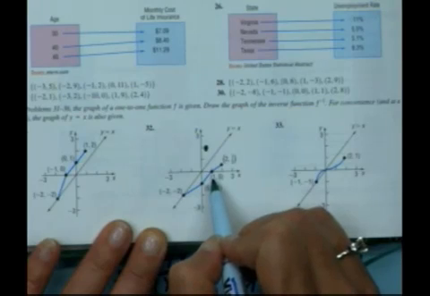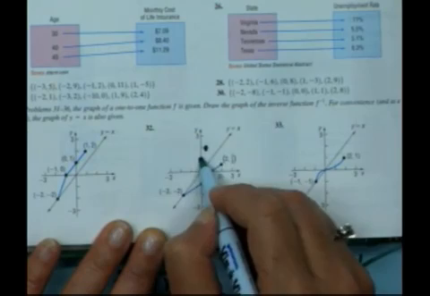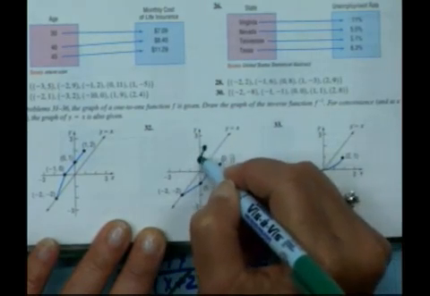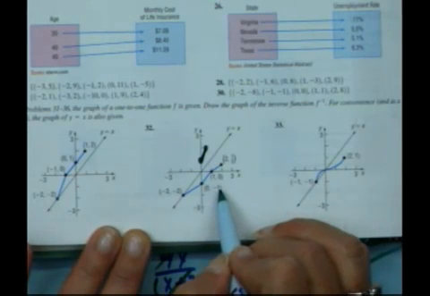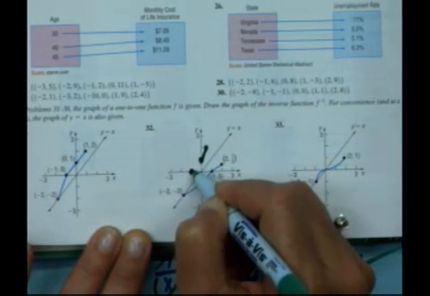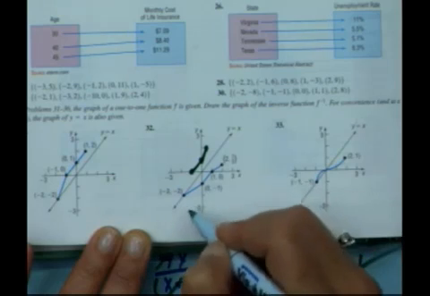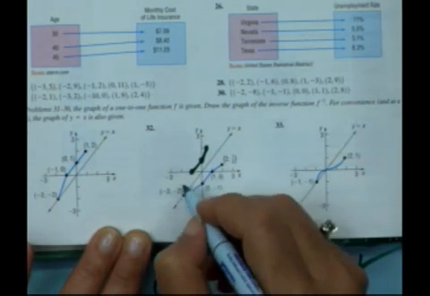Okay, instead of the point (1, 0), we would have the point (0, 1). So I'll just connect the dots there. And instead of the point (0, -1), now we have (-1, 0). Just connect the dots. And instead of the point (-2, -2), we have the point (-2, -2).